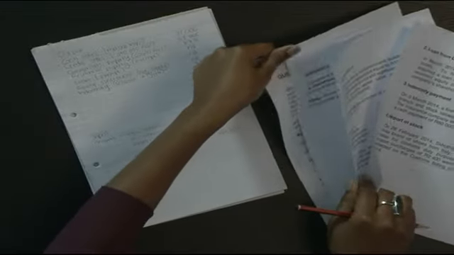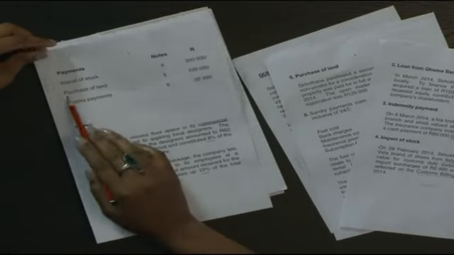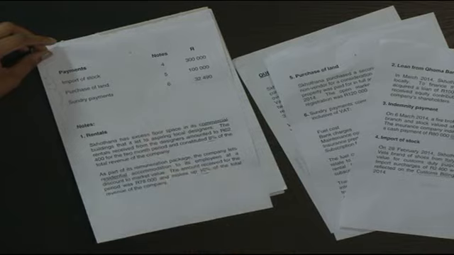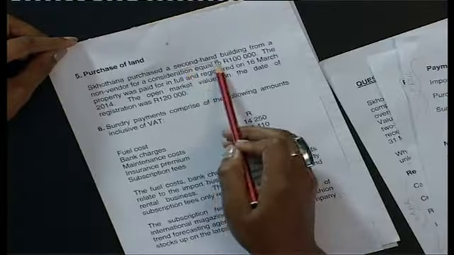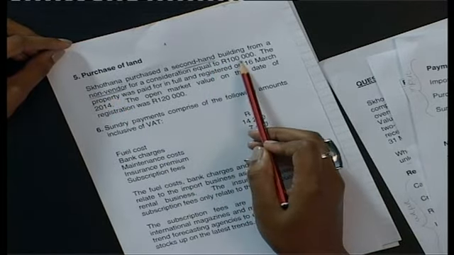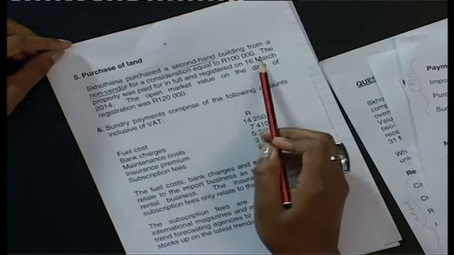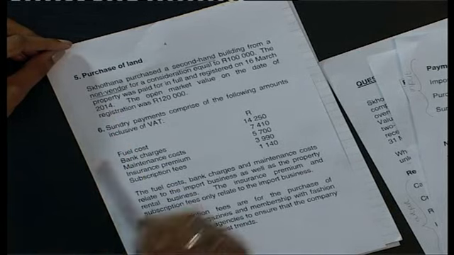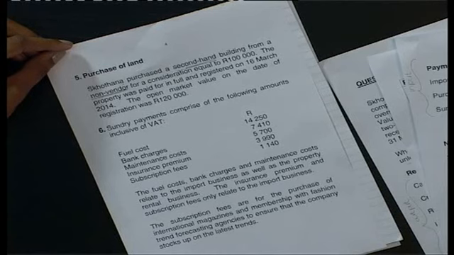We go back to our table to deal with the purchase of land. Let's refer to note 5. In note 5, they tell us Scotana purchased a second-hand building from a non-vendor for a consideration equal to 100,000. The property was paid for in full and registered on 16 March 2014. The open market value on the date of registration was 120,000.